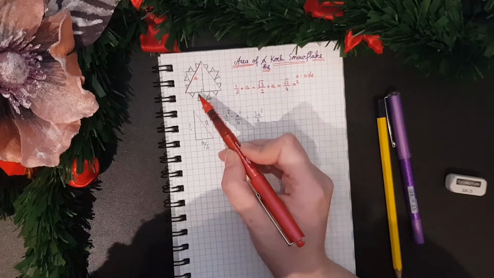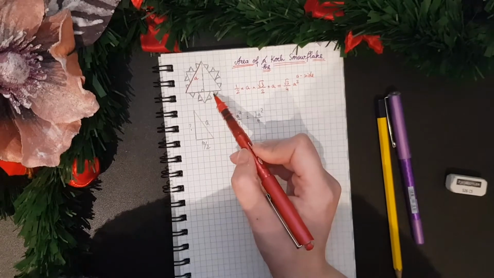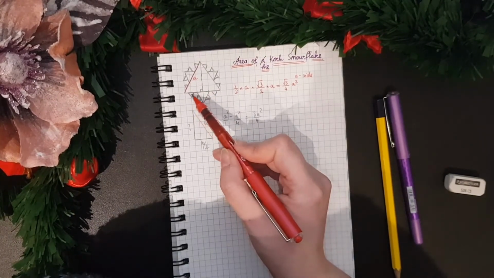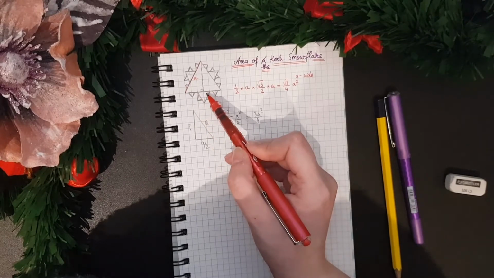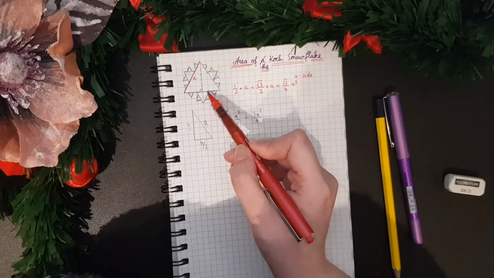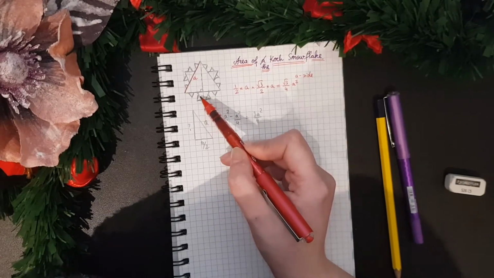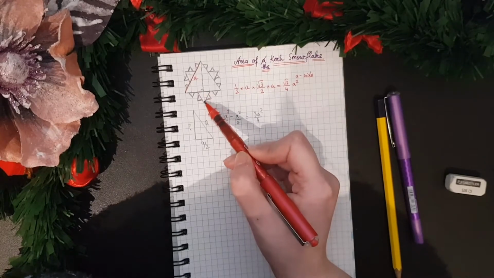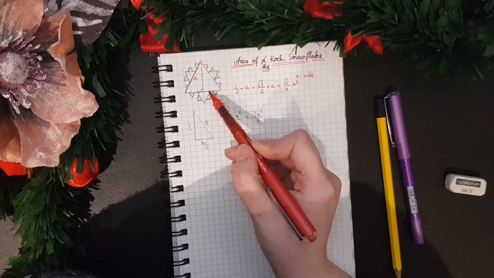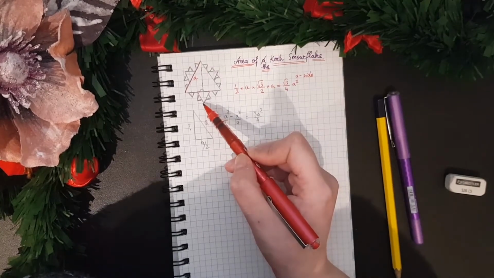When I split this in 3, each side of the triangle becomes something divided by 3, and then I've got these little triangles over there that are that bit divided by 3, and they're all exactly the same.